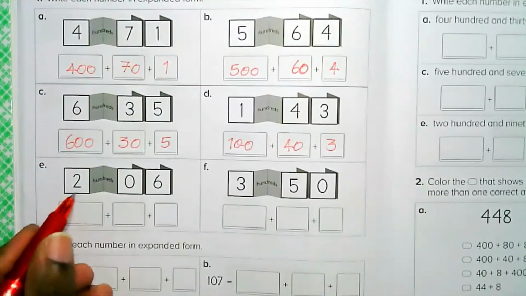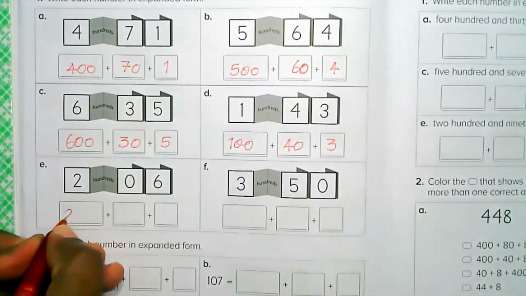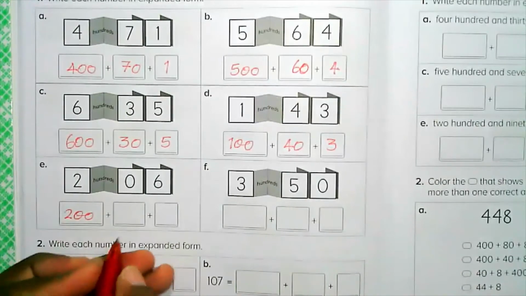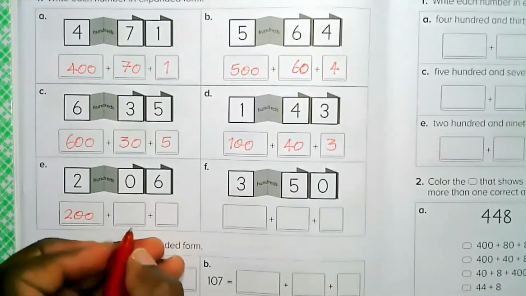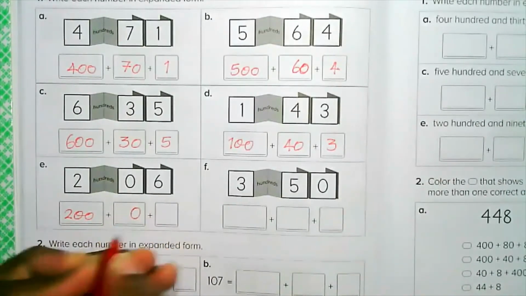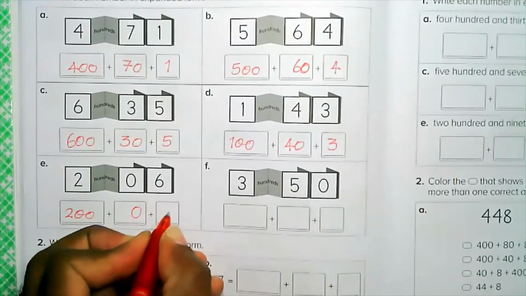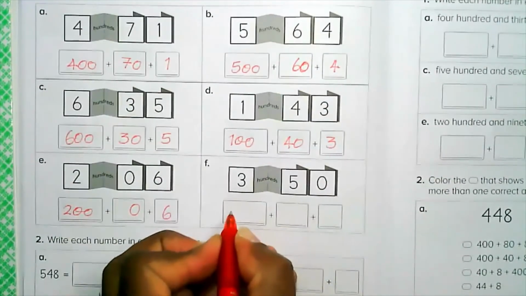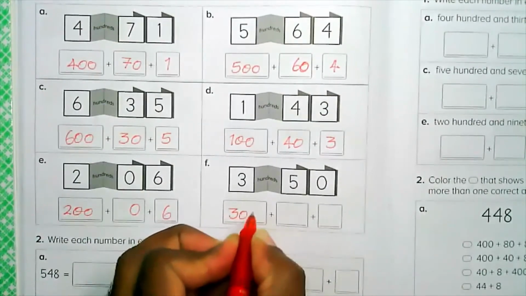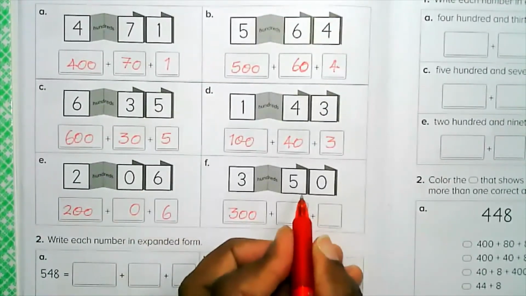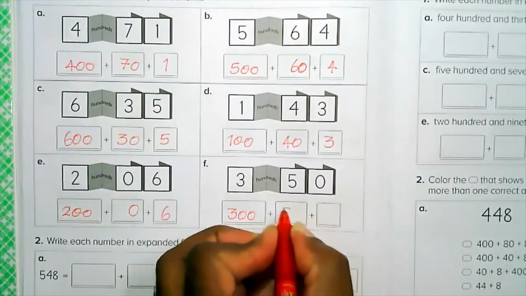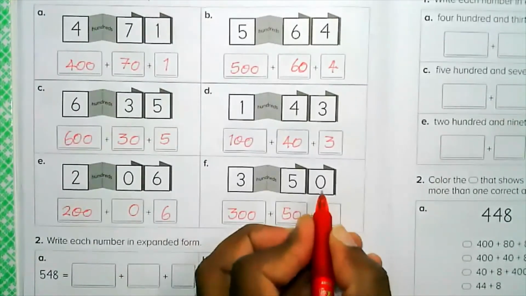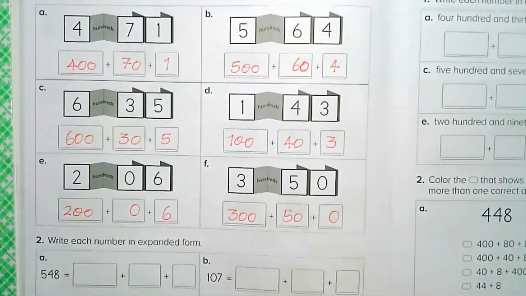Part E, 200's value will be 200. 0 tens value will be 0, and 6 ones will be 6. Part F, 3 hundreds value will be 300. 5 tens value will be 50. 0 ones will be 0.